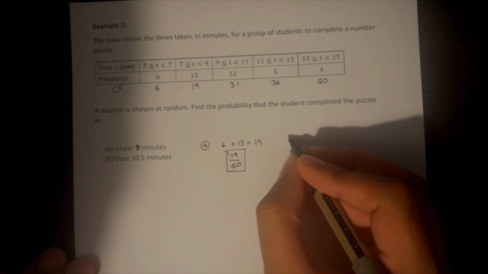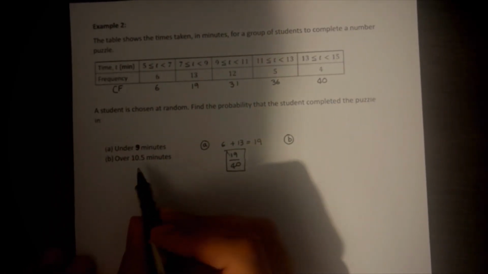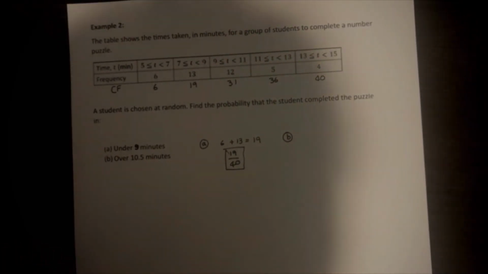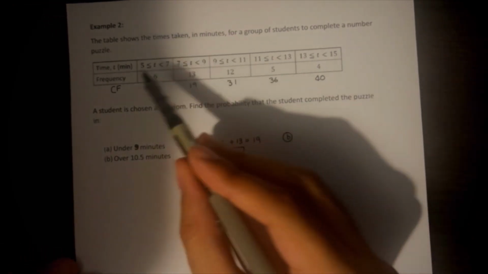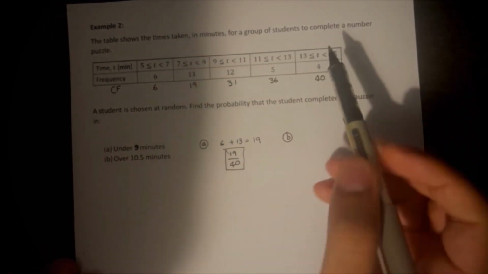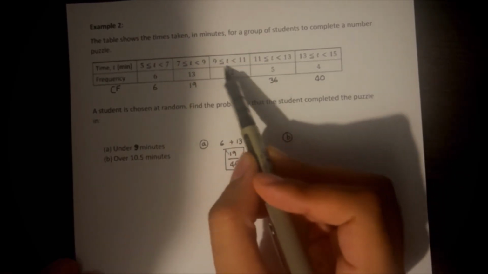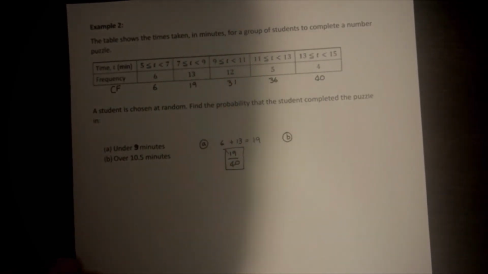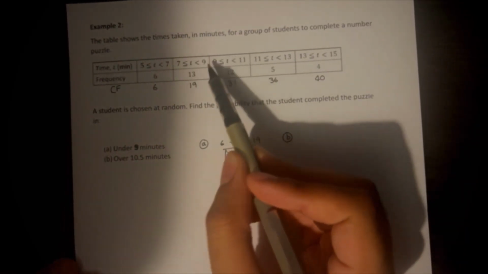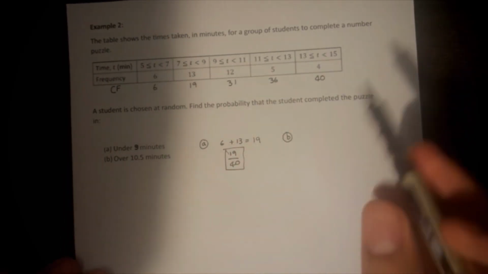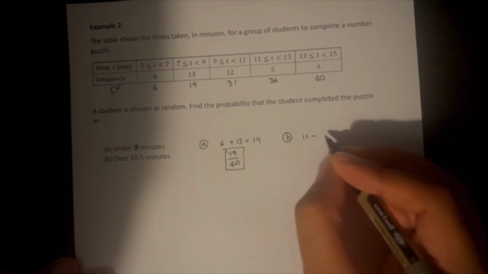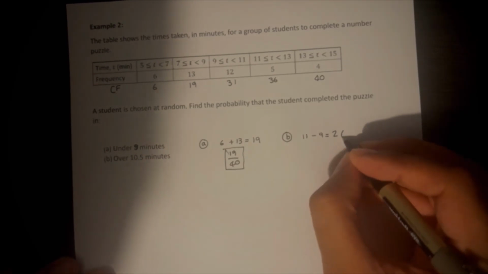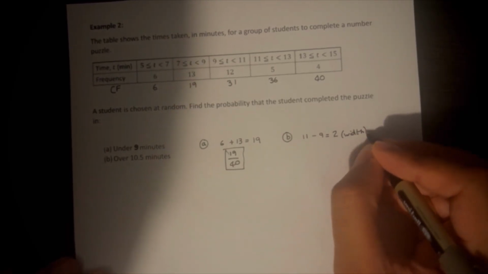Now for part B, we are being asked to find the probability that the student chosen at random completed the puzzle in over 10.5 minutes. Now if we have a look at the boundaries here, 10.5 is going to lie somewhere in this group. So we're in the group between 9 and 11. Now we need to figure out where in this group 10.5 lies. So the first thing I can do, I can find out the width of that group. 11 subtract 9 is going to give me 2. So that 2 is the width of that group.